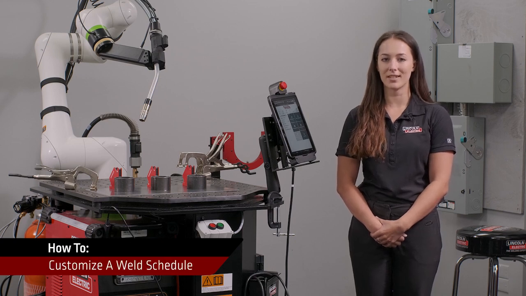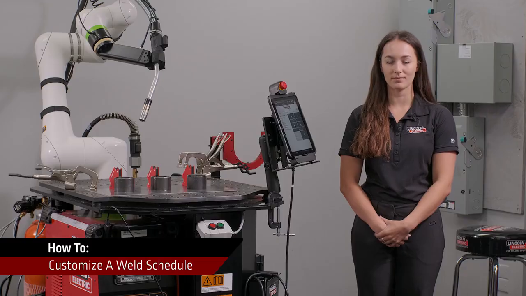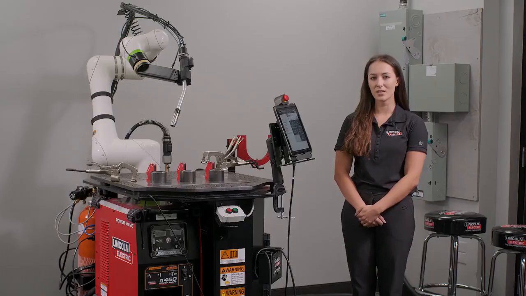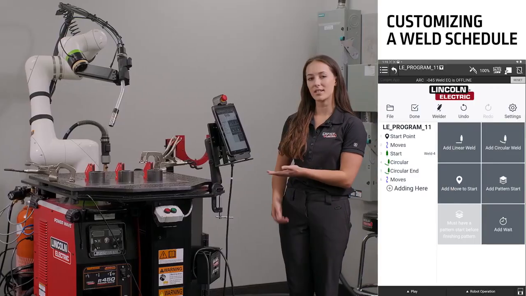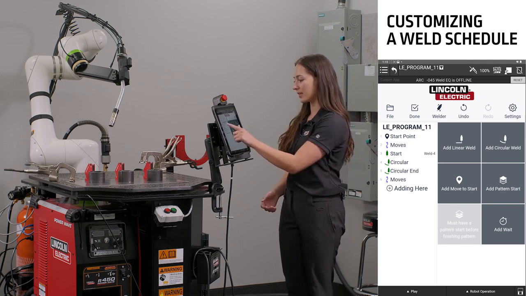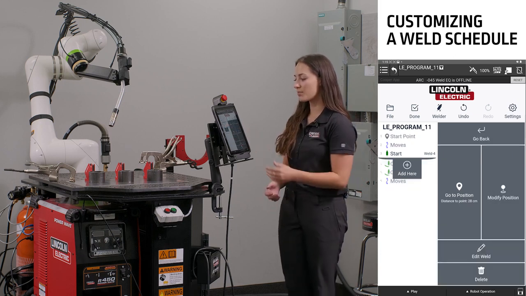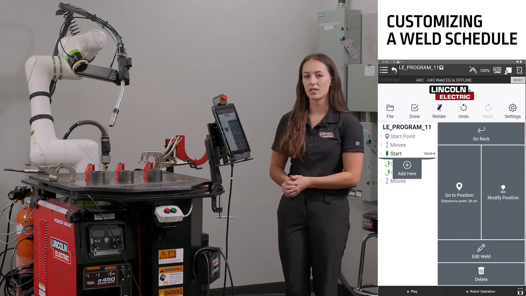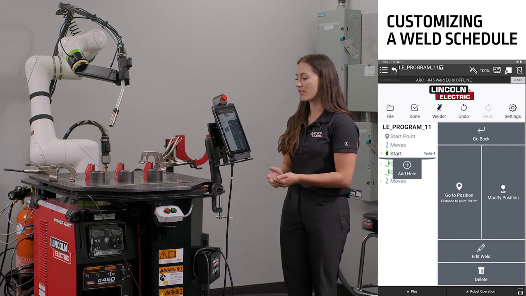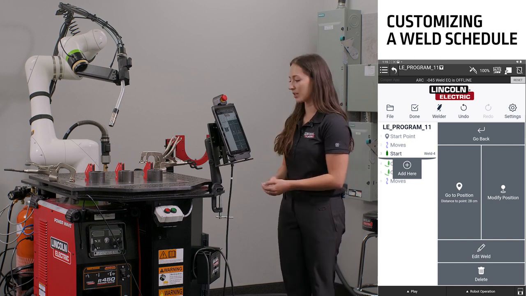Today we are going to be customizing a weld schedule. To customize a weld schedule, I'm going to select the weld that I wish to update. I've created a program that is currently using a weld number 4 from our weld by number selection.